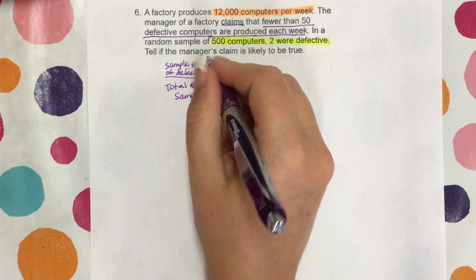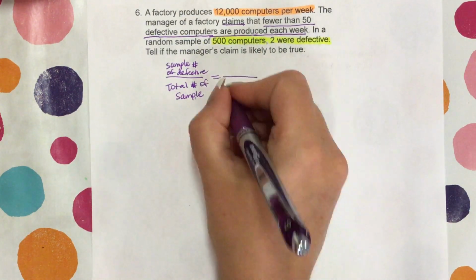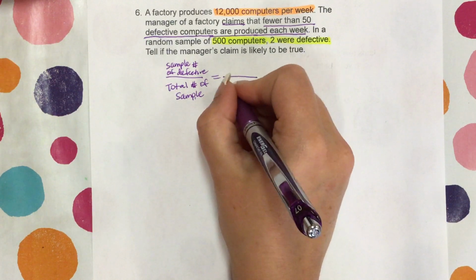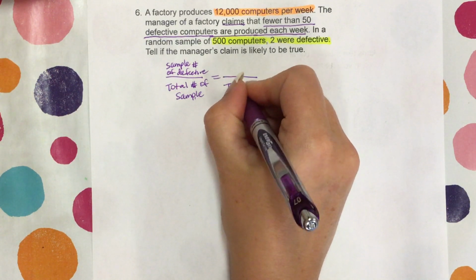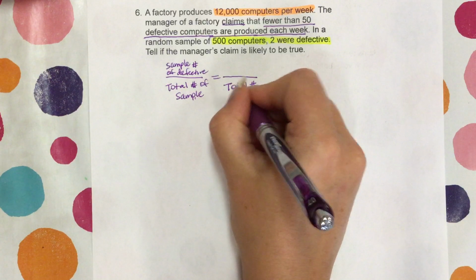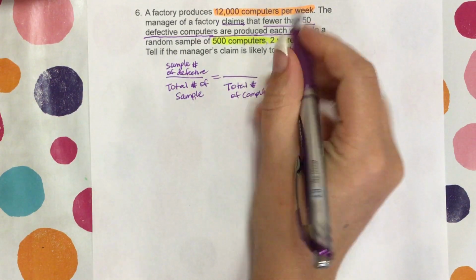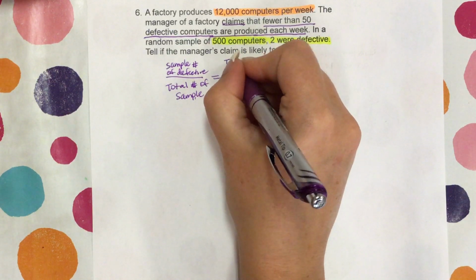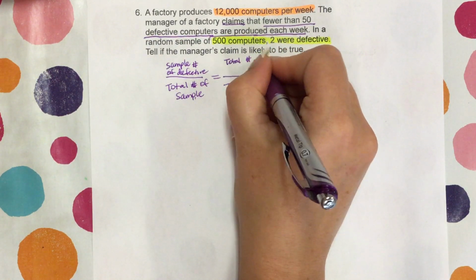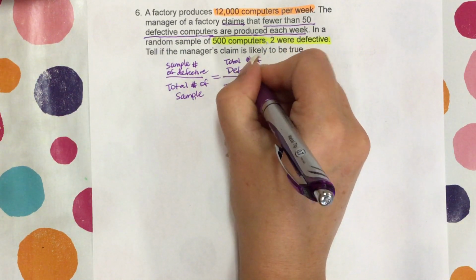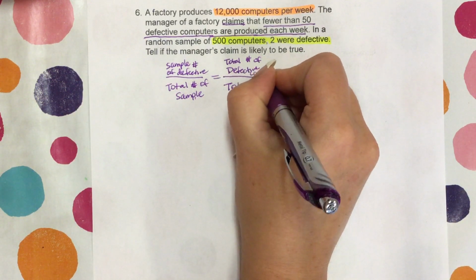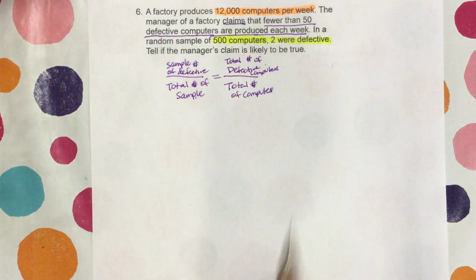This is dealing with the sample. This is going to be the population: the total number of defective computers over the total number of computers. So that's how we would set up our proportion.